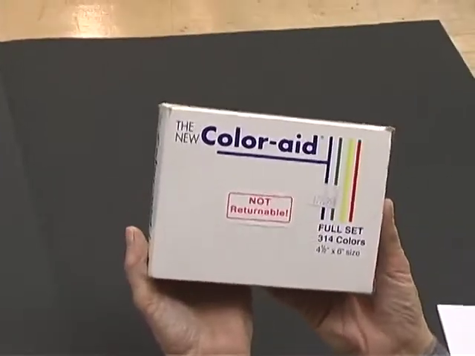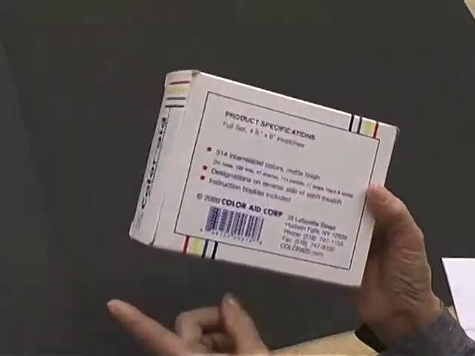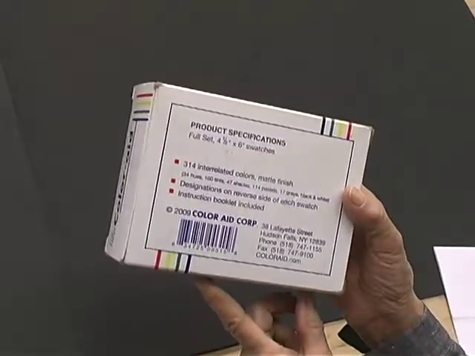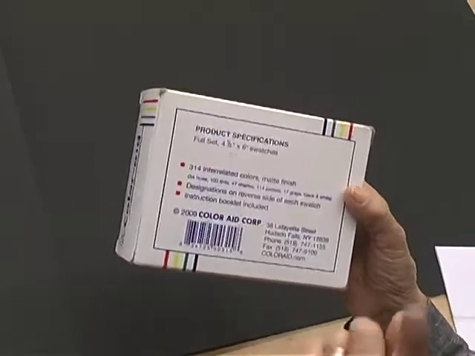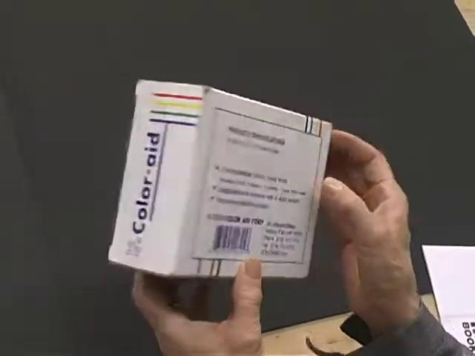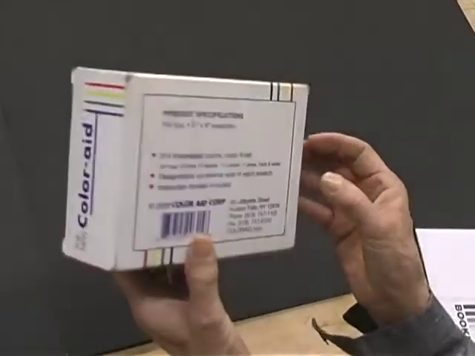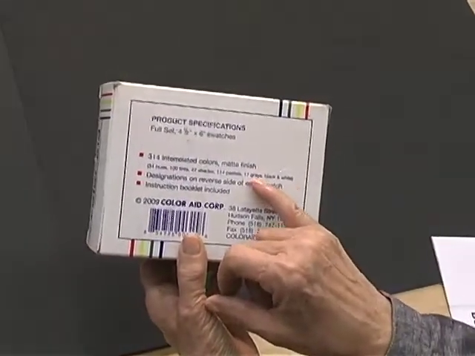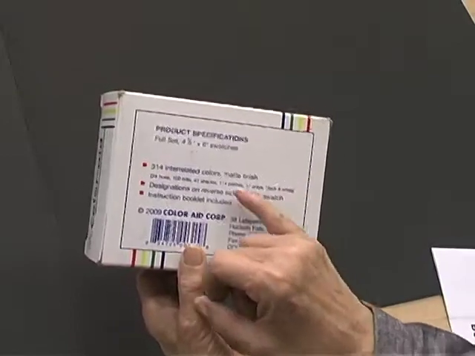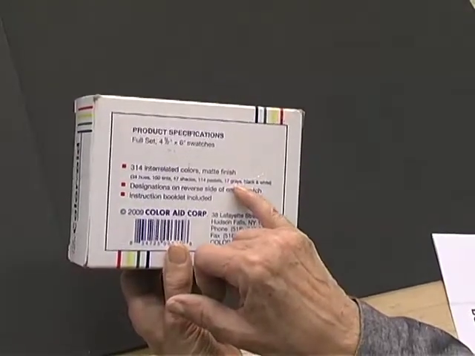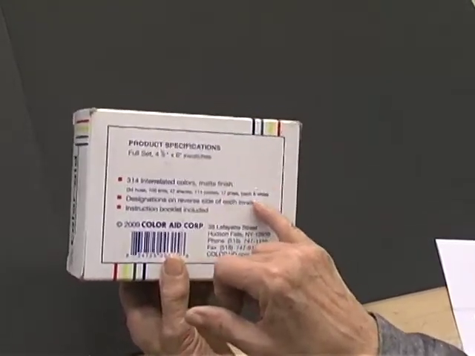Here is the Color Aid packet, a famous packet of colors that was developed originally for the famous color teacher Joseph Albers when he was at Yale. It now contains more swatches than the original packet. It has 314 colors, 17 grays, blacks, plus black and white. And so we're going to try to sort all of these today by first developing a grayscale out of using this black and white scale.